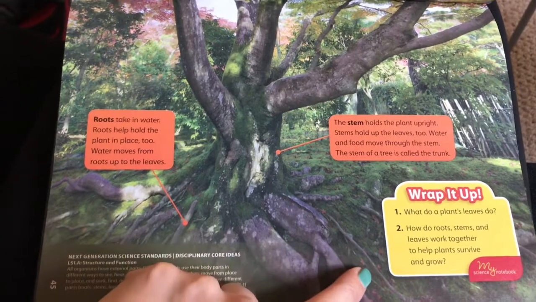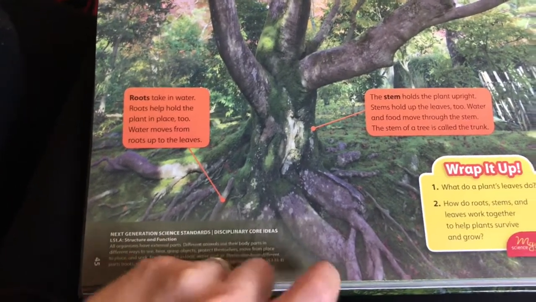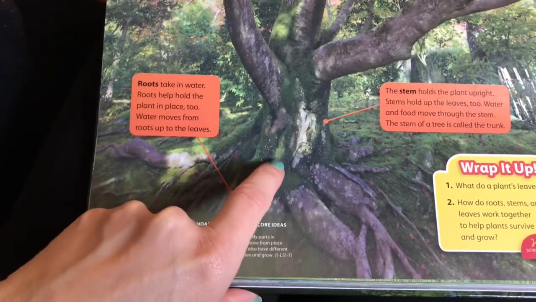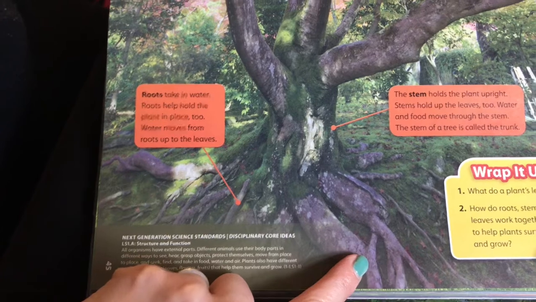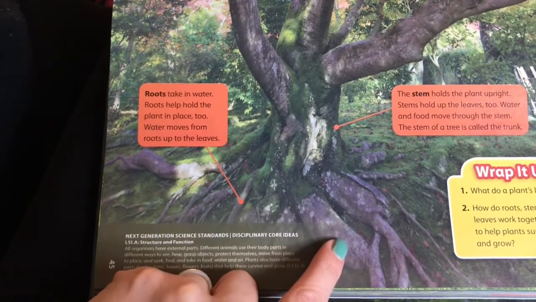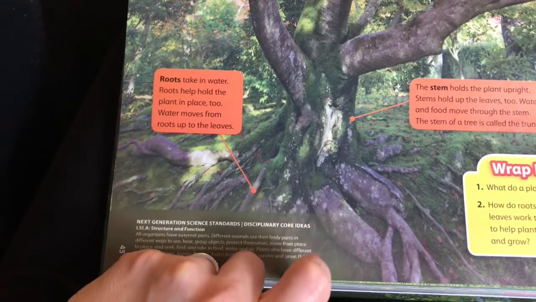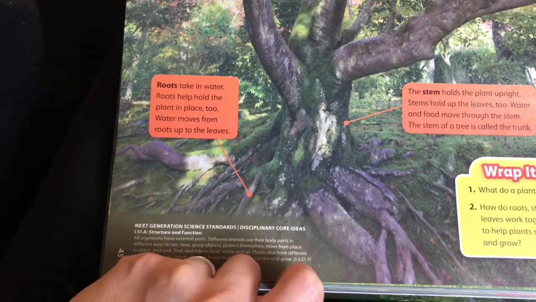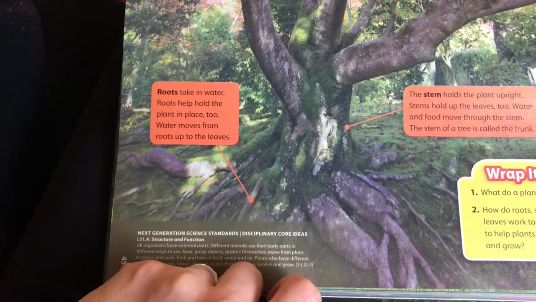And believe it or not, in other plants, like just a plain old flower, you might not even see the roots because they go directly into the ground. And they are what helps the plant take in water. So the main job of the root is to take in water. Roots help hold the plant in place too. Water moves from the roots up to the leaves.